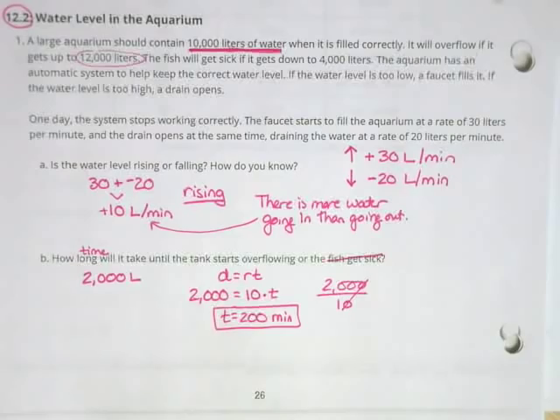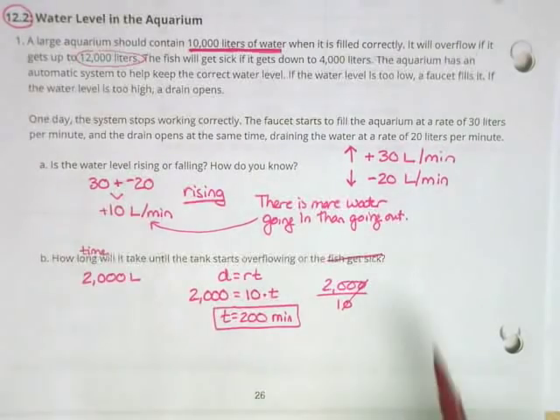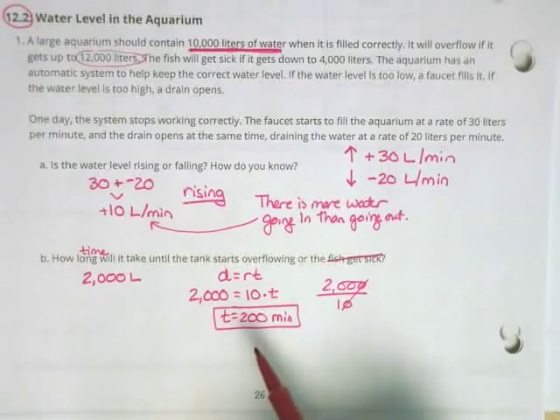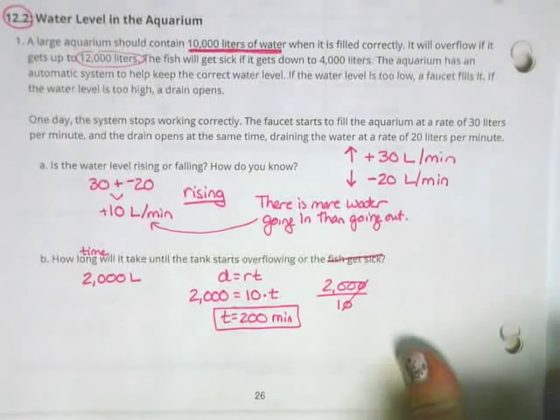All right, so this one gave us some examples of adding positives and negatives, and then we did some more practice with the DIRT formula, distance equals rate times time, and we did a little bit of practice with division as well. Let's keep looking at another couple of examples.